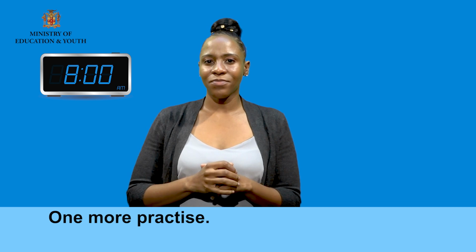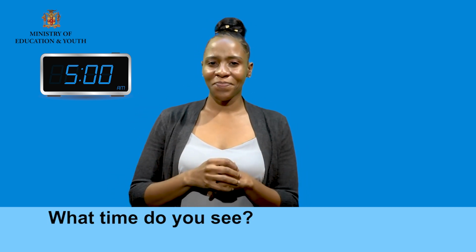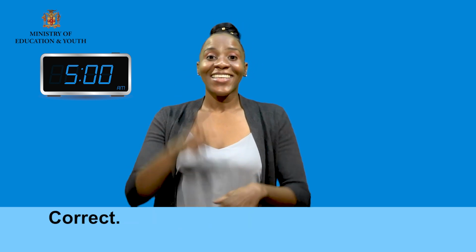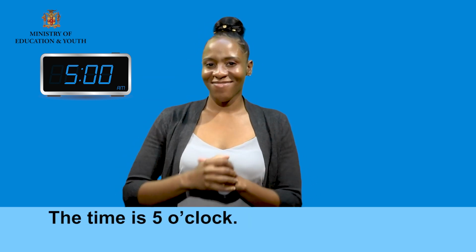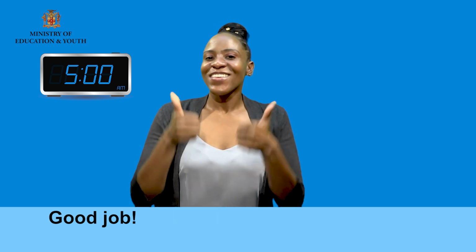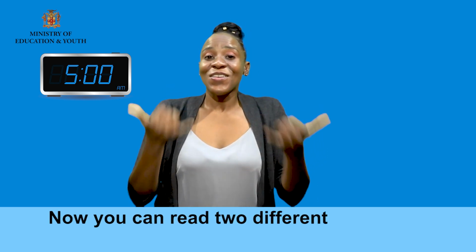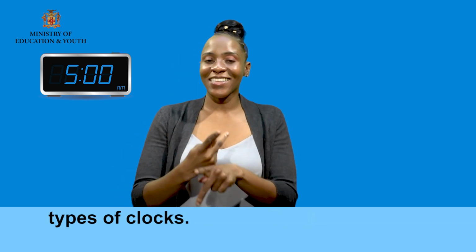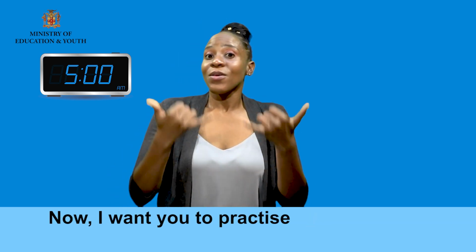One more practice. Take a look. What time do you see? Correct. The time is 5 o'clock. Good job. Now you can read 2 different types of clocks.